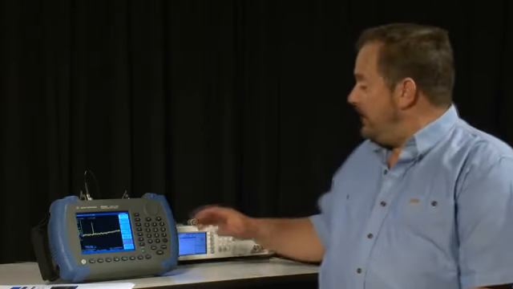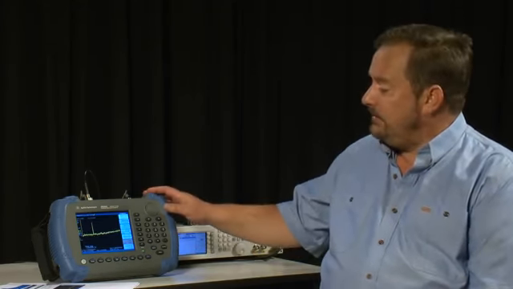Let's start by making some simple measurements for a 2 GHz RF carrier that's being generated by this Agilent MXG signal generator I have here. You can follow along on page 7 of the demonstration guide. I've set the signal generator frequency to 2 GHz, the output level to -10 dBm, turned the RF on and connected the signal to the N9342C analyzer.